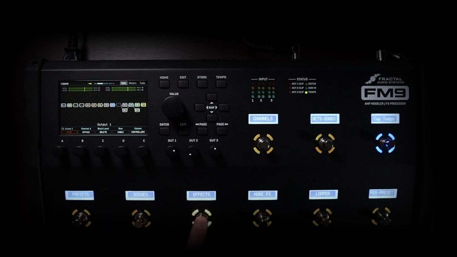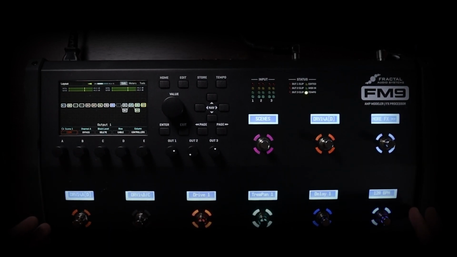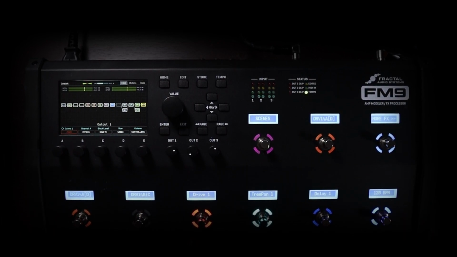So I'm going to go into effects. I'm going to show you exactly how I've customized the first page of the effects layout and then show you how to do a few more things.